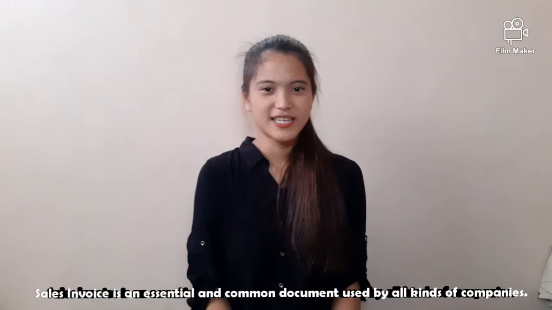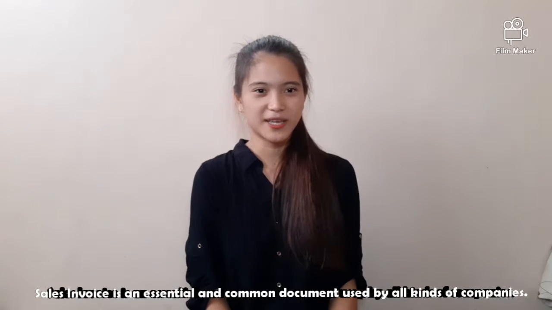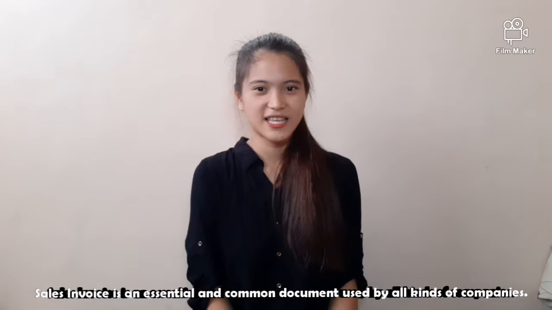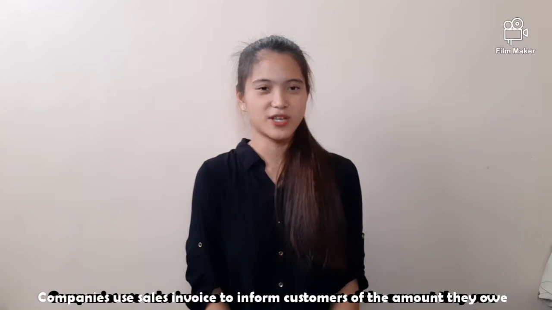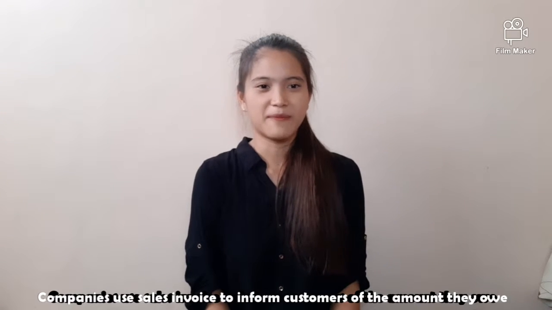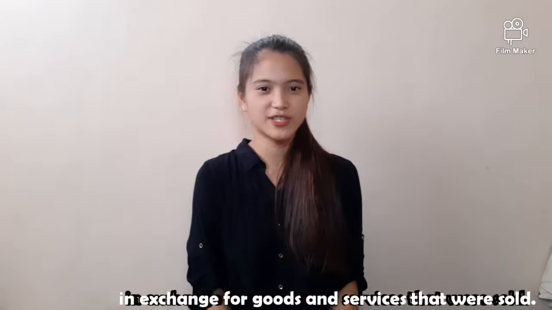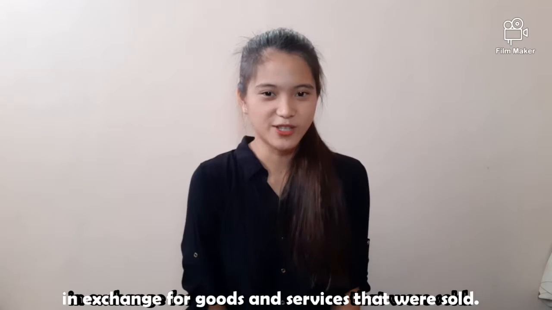Sales invoice is an essential and common document used by all kinds of companies. Companies use sales invoice to inform customer of the amount they owe in exchange for goods and services that were sold. O ito yung proof ng lahat ng benta ng isang kumpanya. Binibigay ang original copy sa customer. Parang yun na yung billing ng customer. May copy din ang company na binilihan mo.